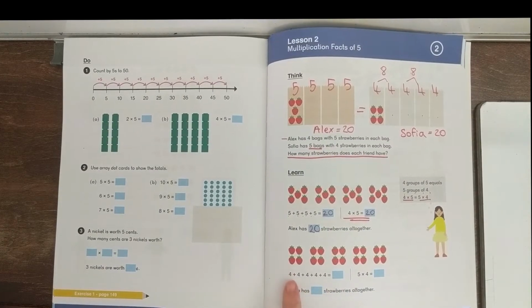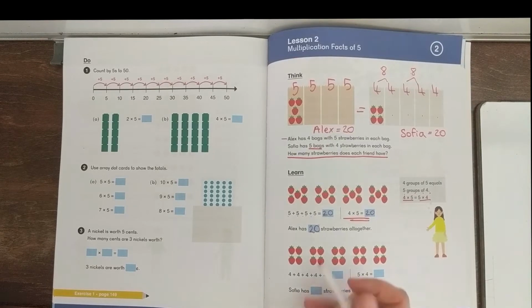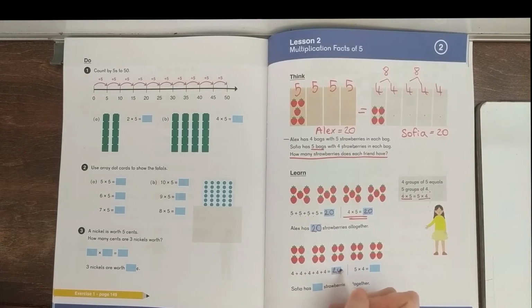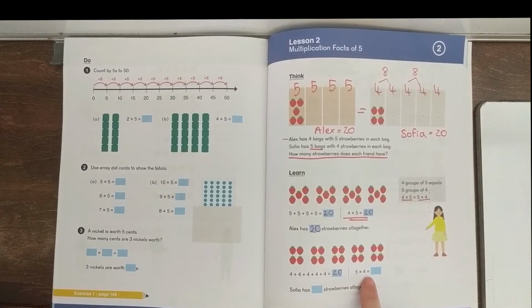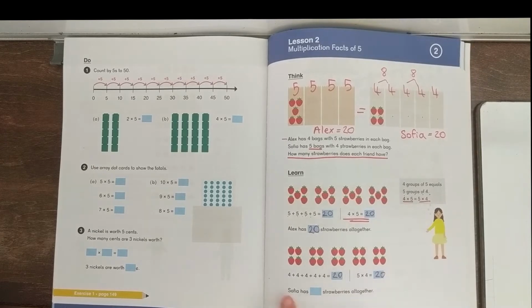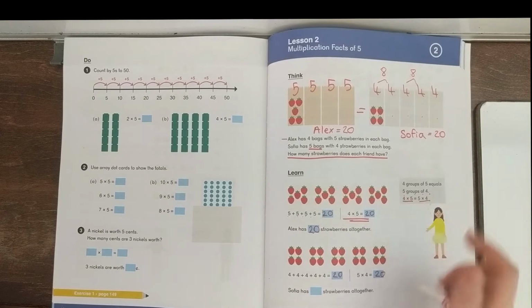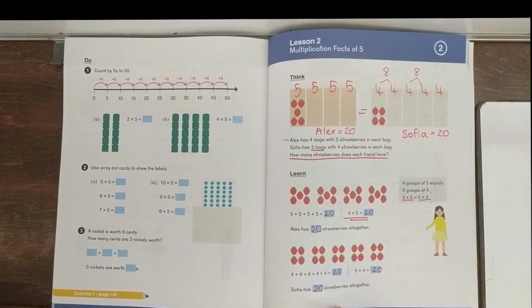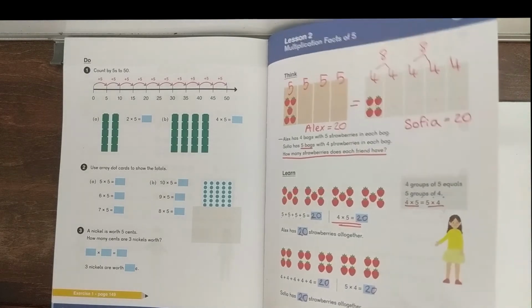Instead of saying 4 plus 4 plus 4 plus 4 plus 4 equals 20, we can say 5 times 4 equals 20. Sophia has 20 strawberries altogether. And that was easy. Let's go on to the next page.